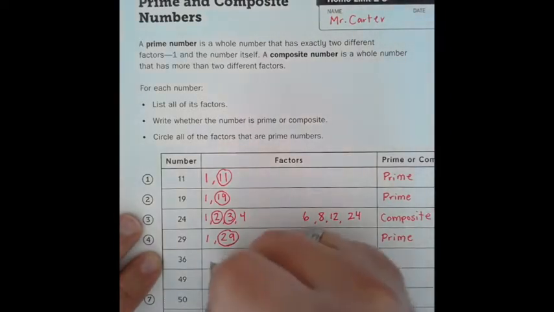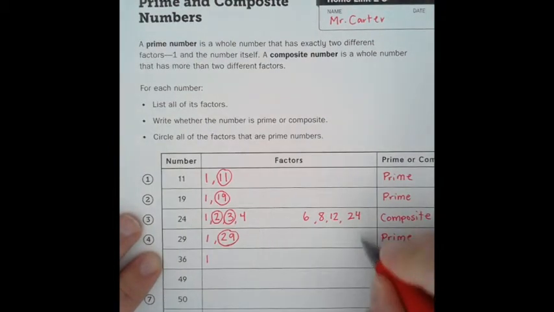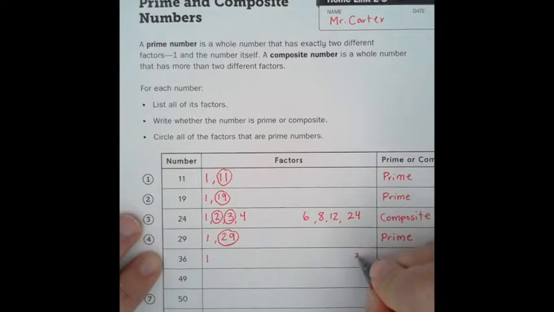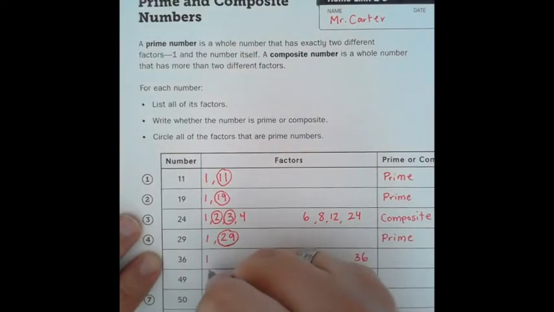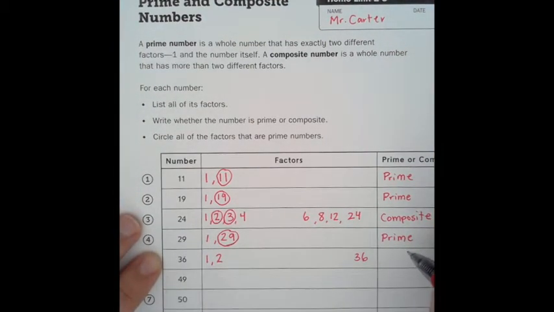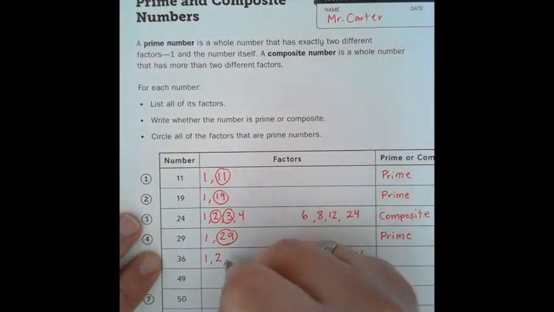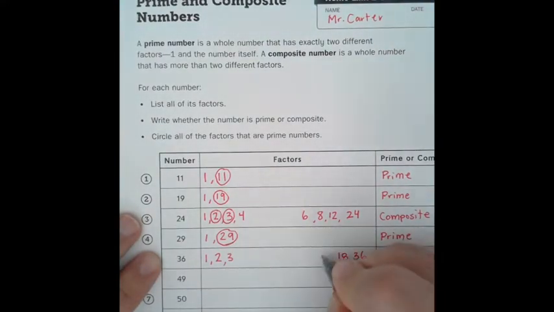Okay, 36. There are quite a few numbers that are factors. So I'm going to go 1, and I'm going to do just like I did for 24. I'll put 1 and 36 at the ends of my list. Does 2 times anything equal 36? The answer is yes, that would be 18. How about 3 times anything? Yep, 3 times 12 is 36.